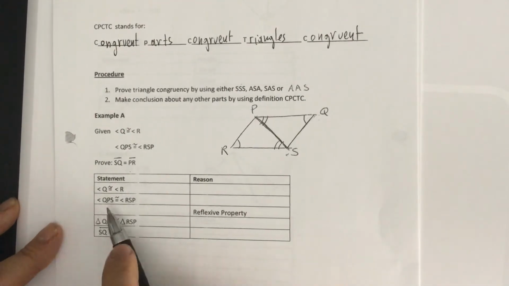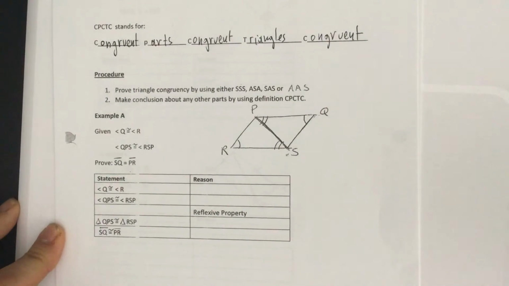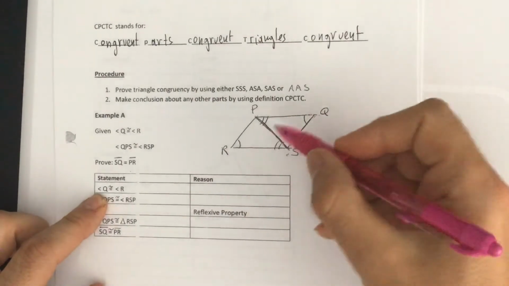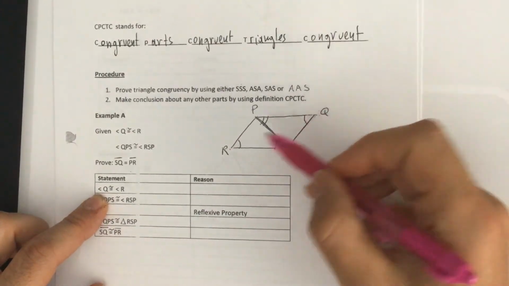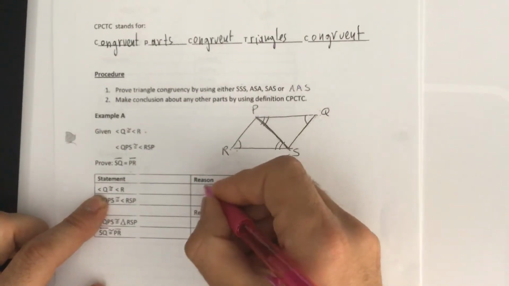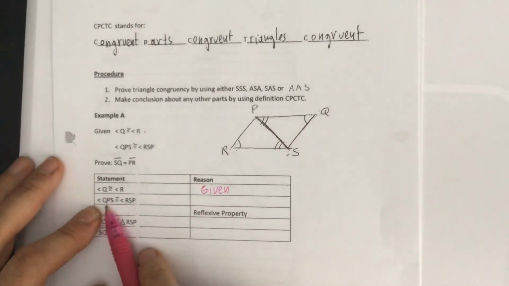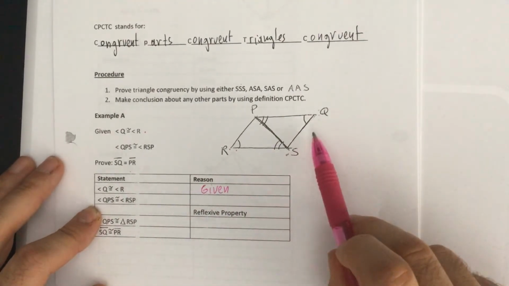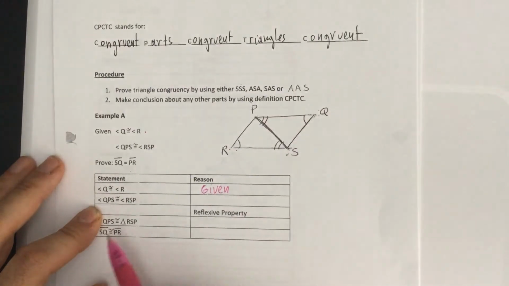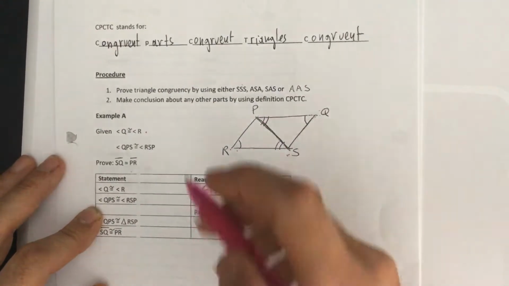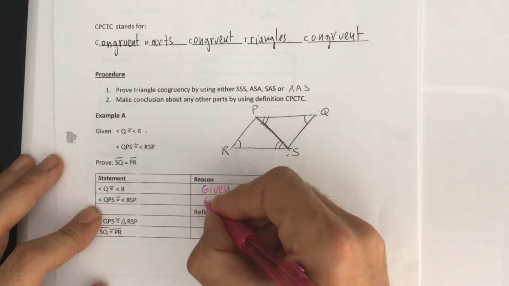Okay, so let's take a look at this one. Let me use a different color here. So angle Q and angle R are congruent to each other. That's given. Angle QPS, this angle, is congruent to RSP, which is this angle. So these two angles are congruent to each other, and that's also given.